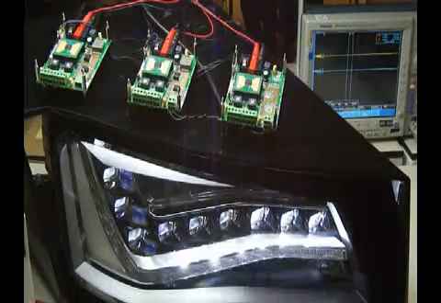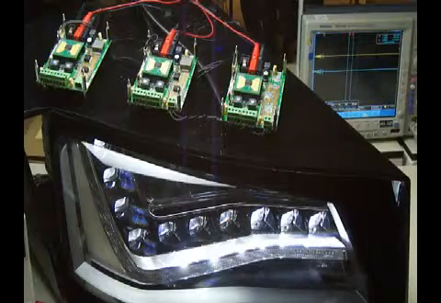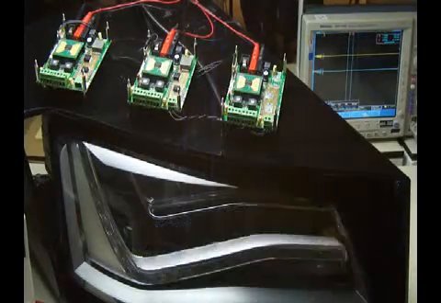Now what we have done here is we have replaced the original electronics and we have put there our standard evaluation boards. To adapt our standard evaluation boards to the specific LED configuration in this LED light, we didn't have to change any hardware. So we are using the standard external components which you find back on our standard evaluation kit. The only configuration we are doing is by software.